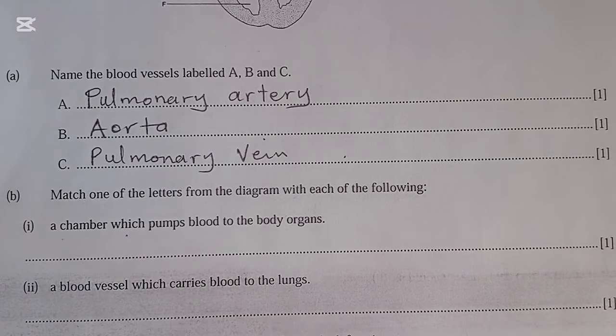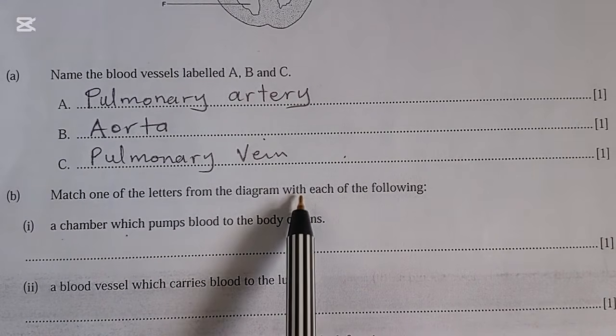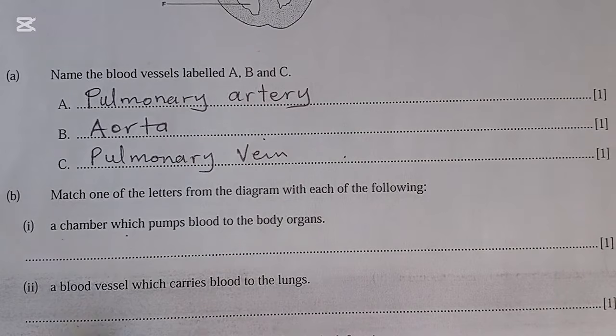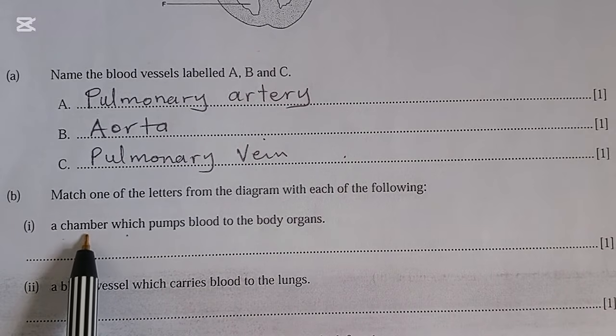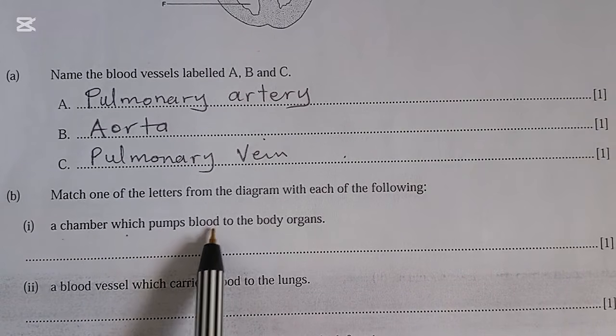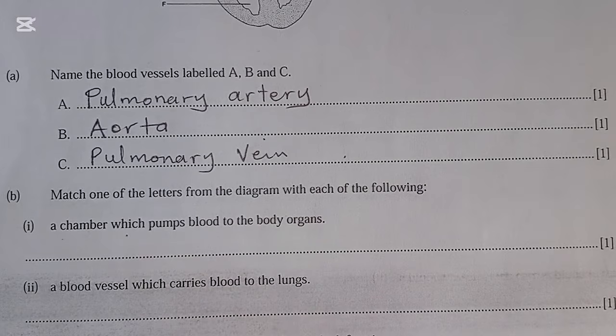So part B, match one of the letters from the diagram with each of the following. Part 1, a chamber which pumps blood to the body organs. The chamber that pumps blood to the body organs is the left ventricle.